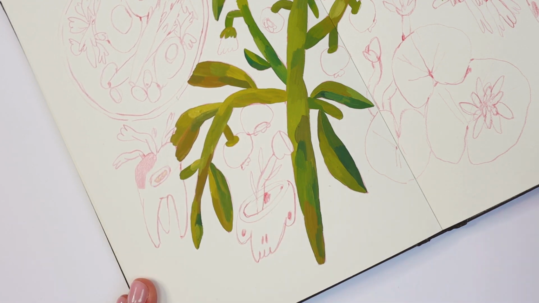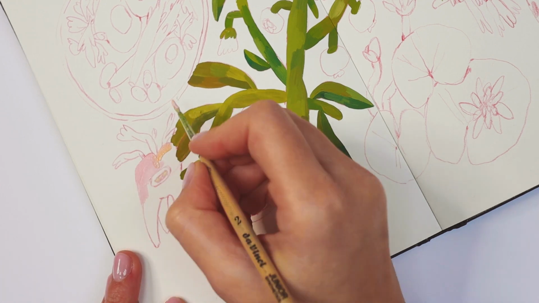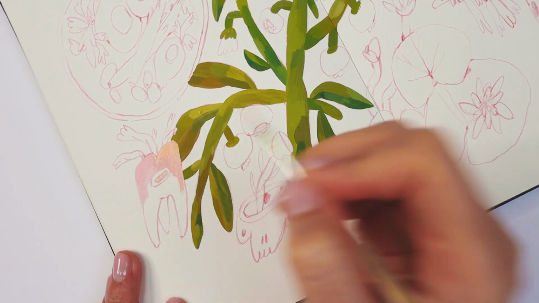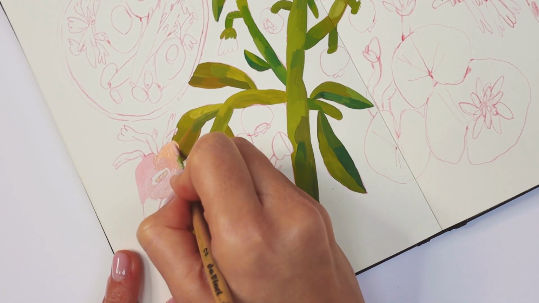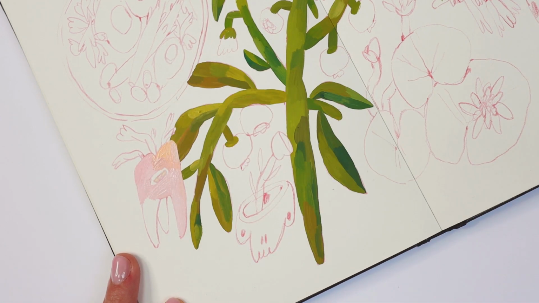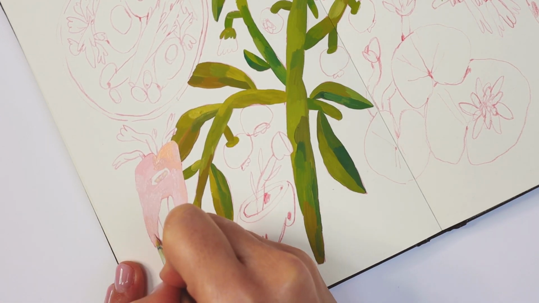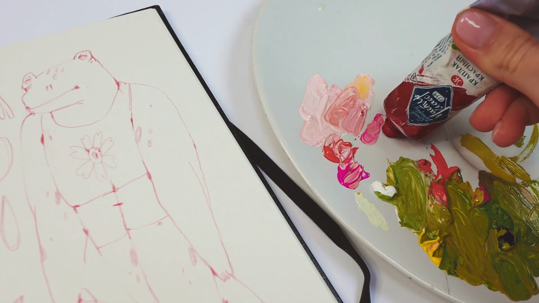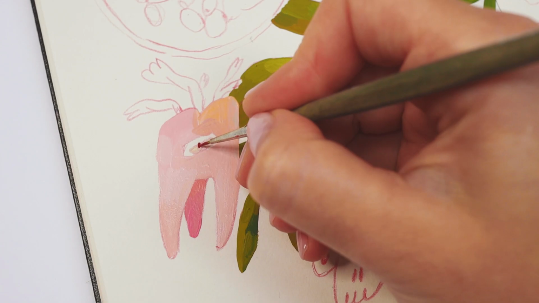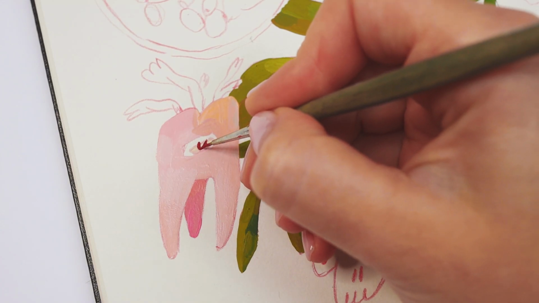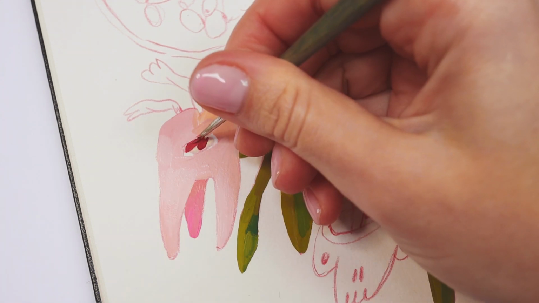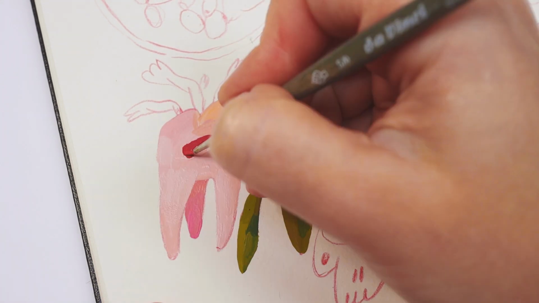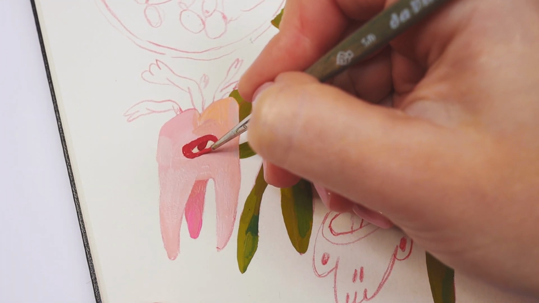For example, when I work on a canvas painting, I feel that it is very serious and I need to keep everything under control, and I don't want this painting to look like a sketch, of course. So sometimes sketchbook spreads are more attractive to me.